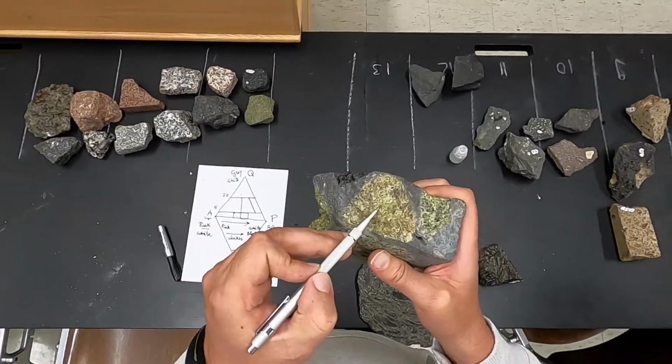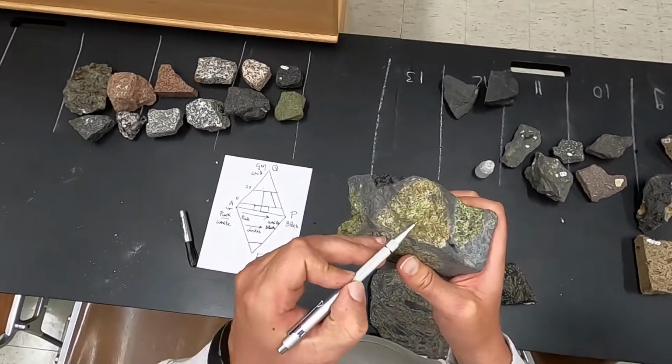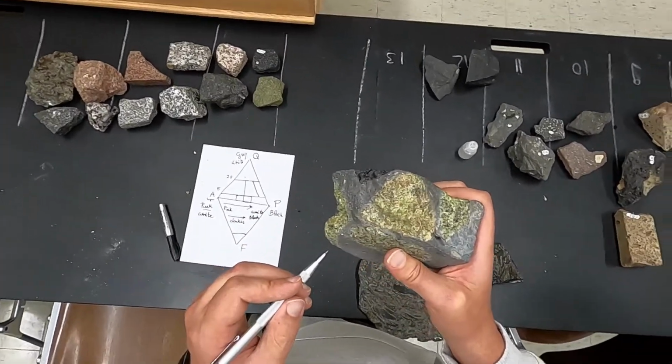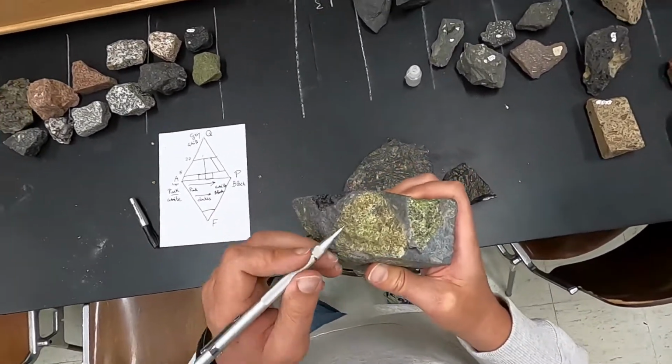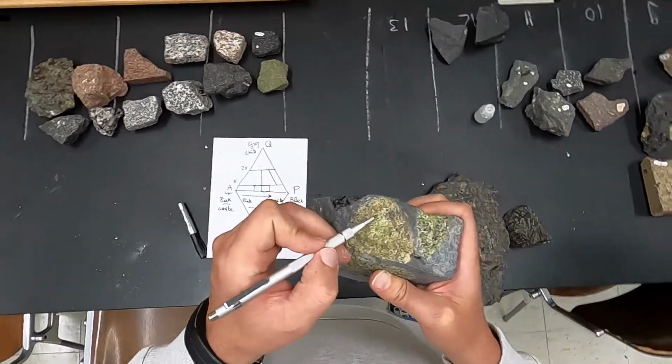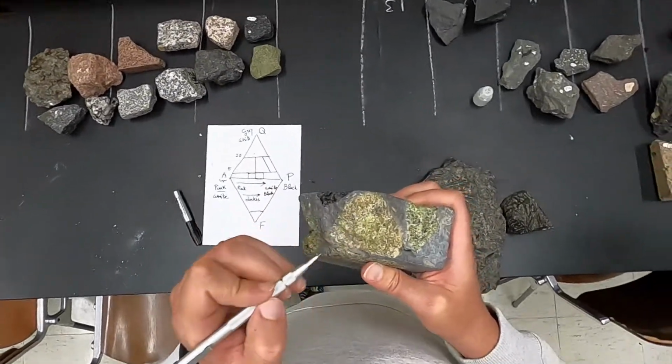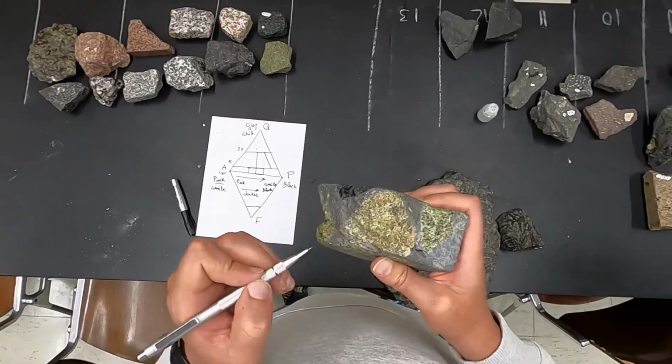So the light green to olive green is the olivine, which is highly abundant. And then the dark green will be diopside, so pyroxene.